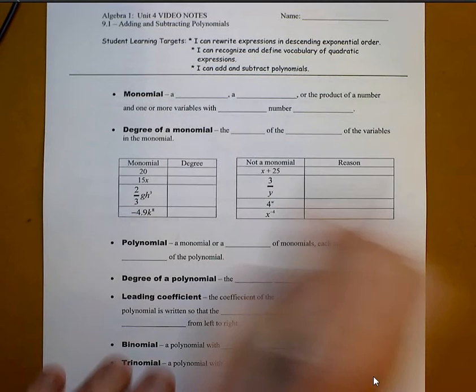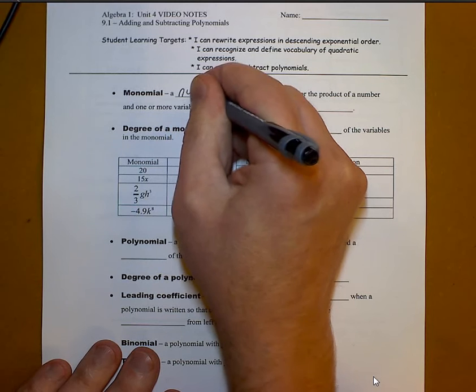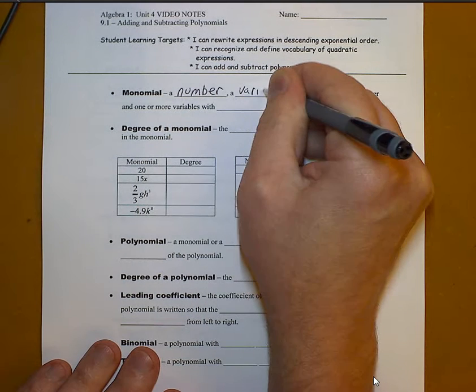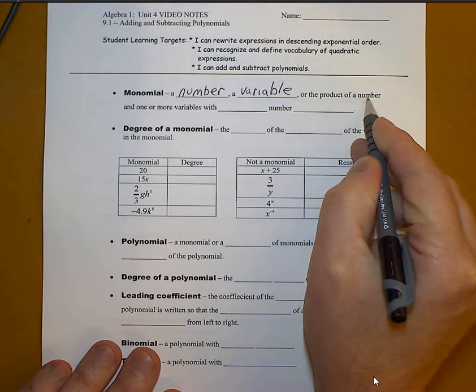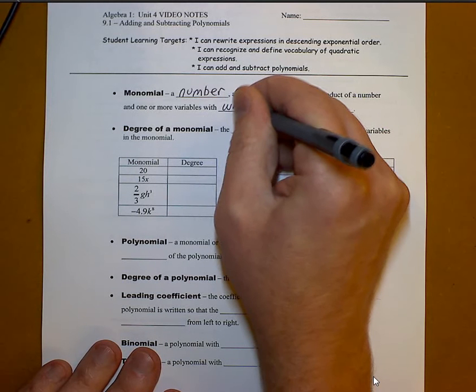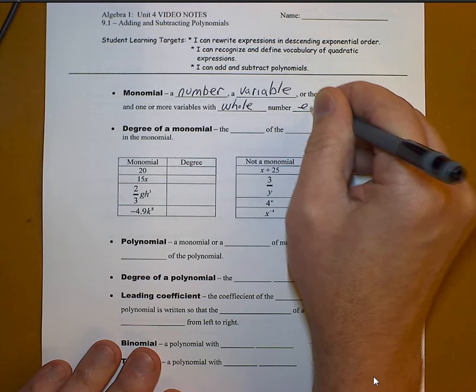So, a monomial. A monomial is a number, a variable, or the product of a number and one or more variables with whole number exponents.